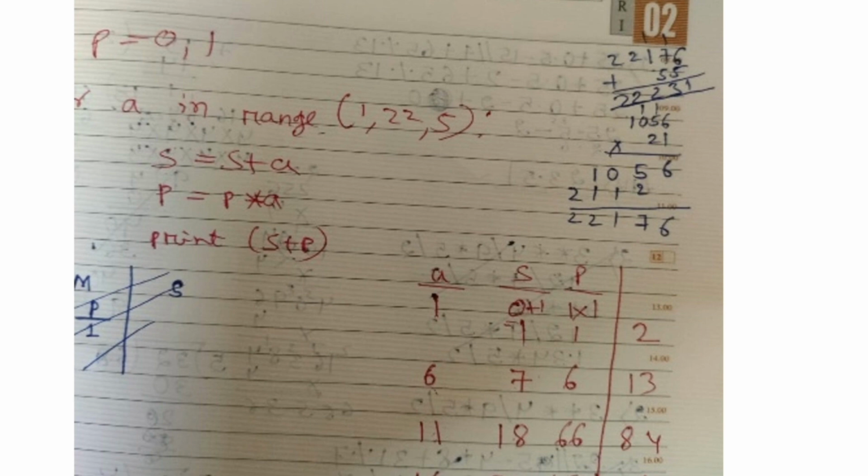Now see, value of s is 0, p is 1. Initial value of a is 1. Now s equal to s plus a. s is 0 plus a, that means plus 1. 0 plus 1 is 1. Value of s is 1. Now p equal to p into a. Value of p is 1 into a, that means 1. 1 into 1 equal to 1. Now print s plus p. 1 plus 1, 2. It will print 2. First output is 2.